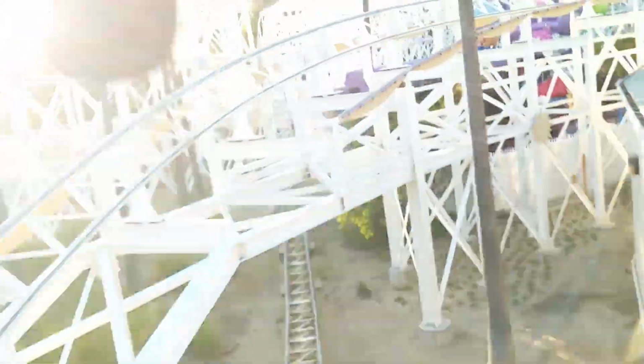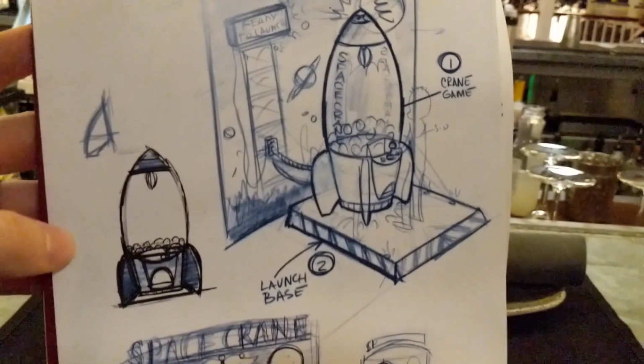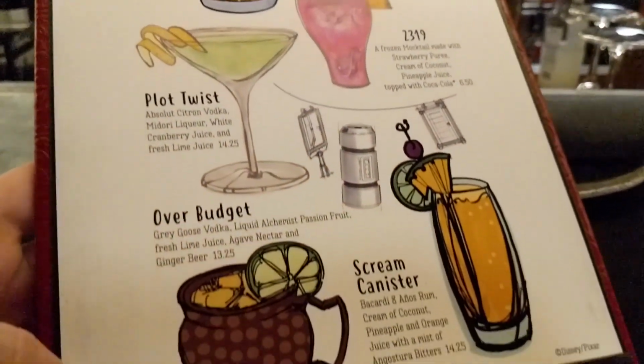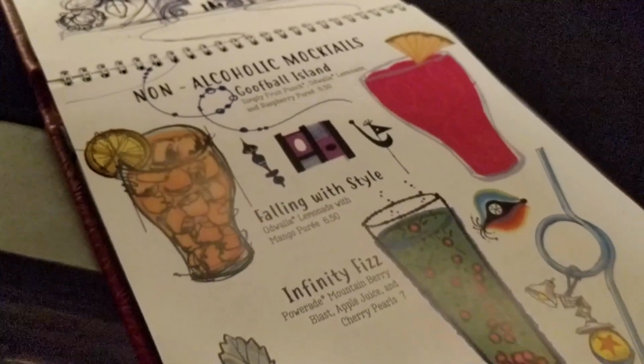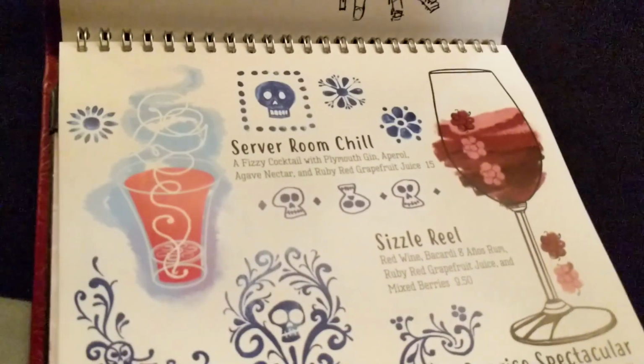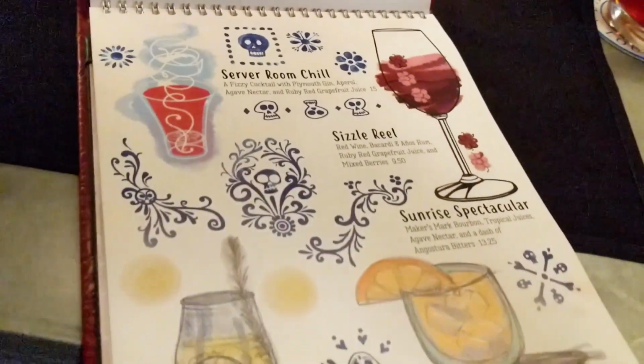Now, a funny thing back to the Luxo Cafe is they actually have a drink list that, it seems like, was designed by the people at Pixar, or at least named by them. You'll see drinks like the 2319, Scream Canister, Over Budget. A lot of them are movie references, and a lot of them are studio inside jokes. Now, I don't know everything about Pixar, so I could be off on this one, but I'm pretty sure the server room chill has to do with the render server and the room where all the computers are stored, pumping out hot air as they render the movies. Server room chill to cool them down.